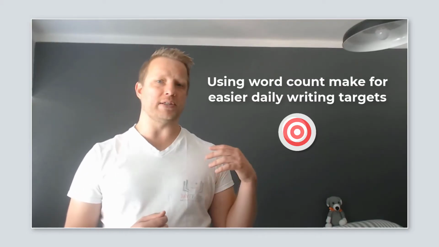The great thing about word counts as well is that it allows for easy daily targets. So instead of waking up and saying, well, I'm going to write one page, you say, I want to target 500 words or 1,000 words, for example. Using pages as a target means you can kind of game that system if you really wanted to. You can't game word count, you've got to get that total. And so it's a much easier daily target for an author or a writer to set.